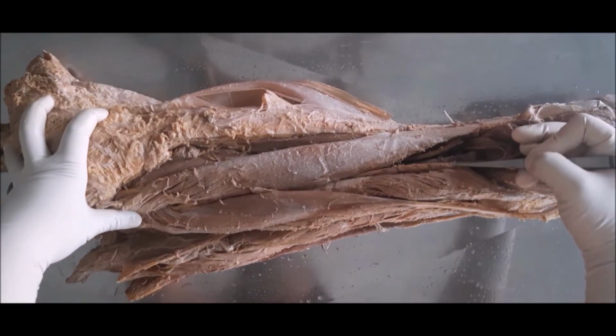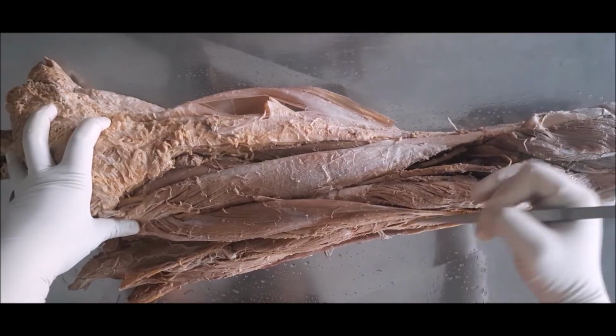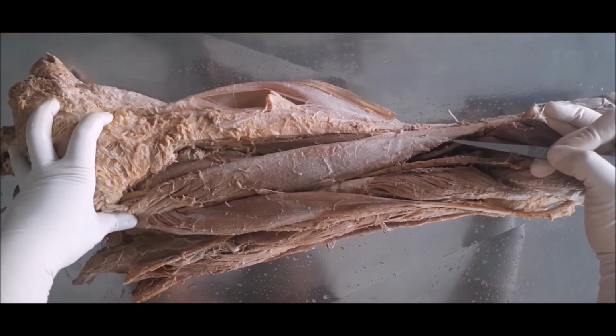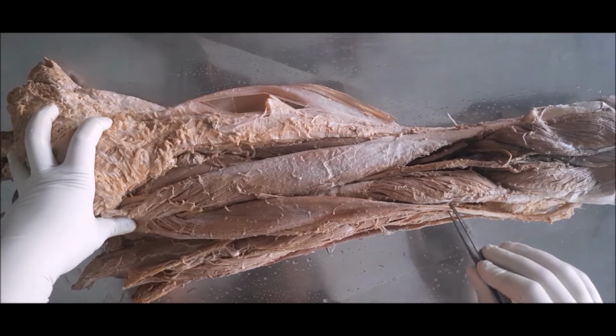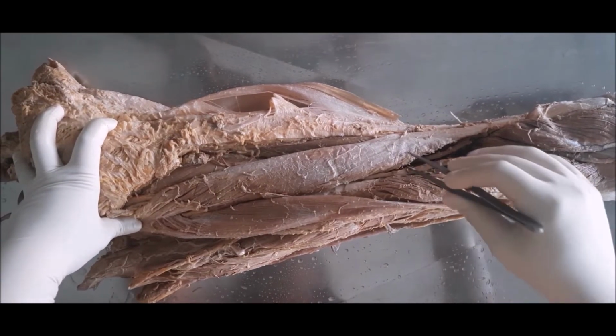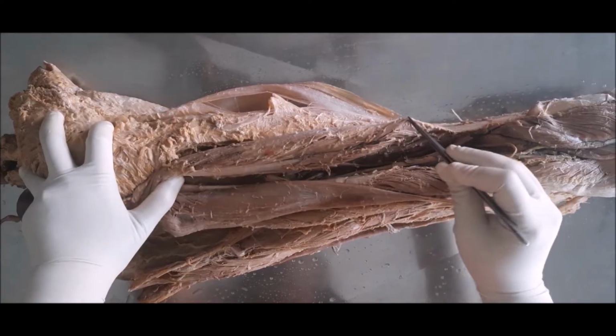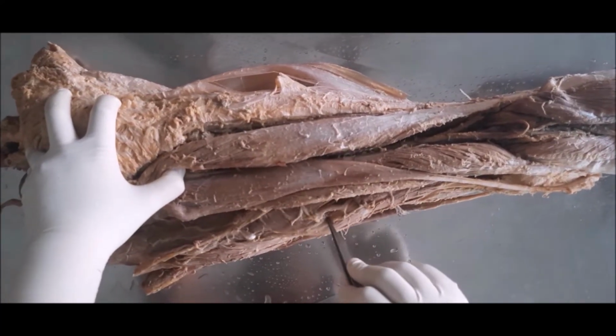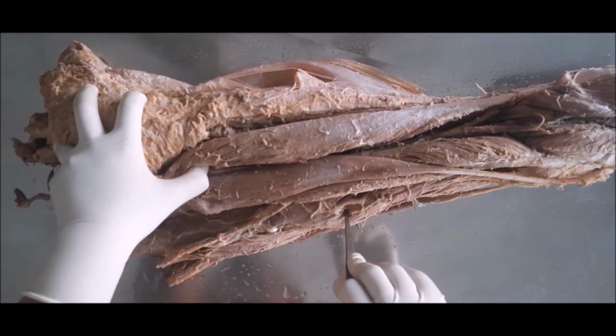These are the common characteristics of the hamstring muscles, and hamstring muscles include semimembranosus, semitendinosus, biceps femoris, the long head of the biceps femoris, you can say, and adductor magnus.